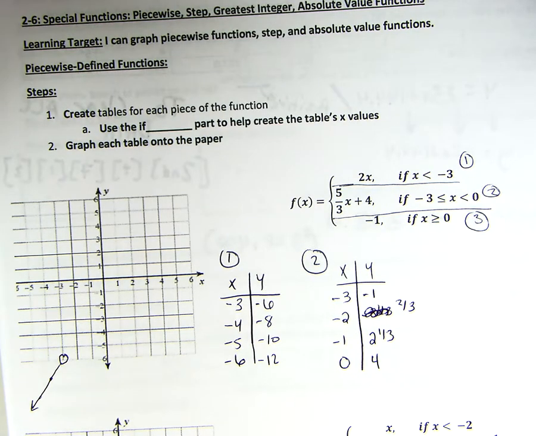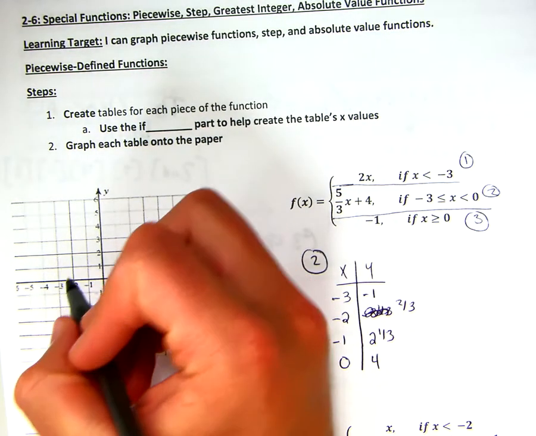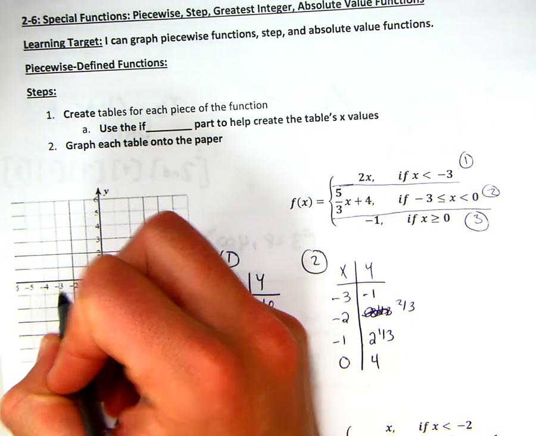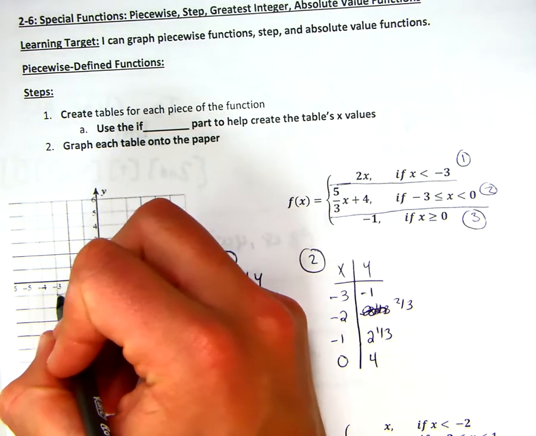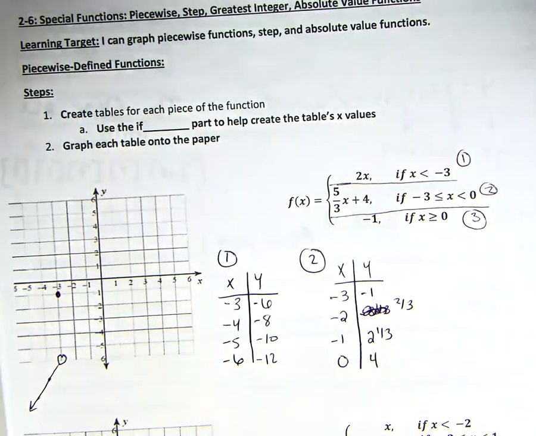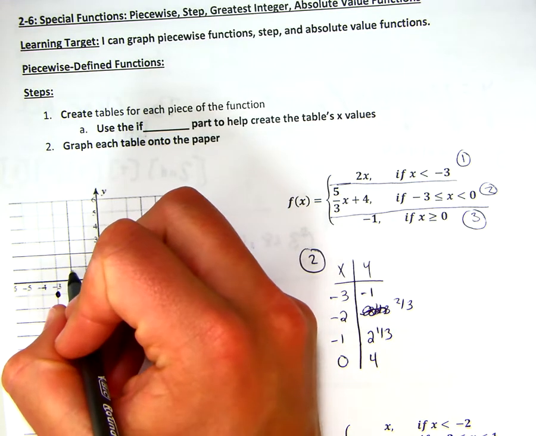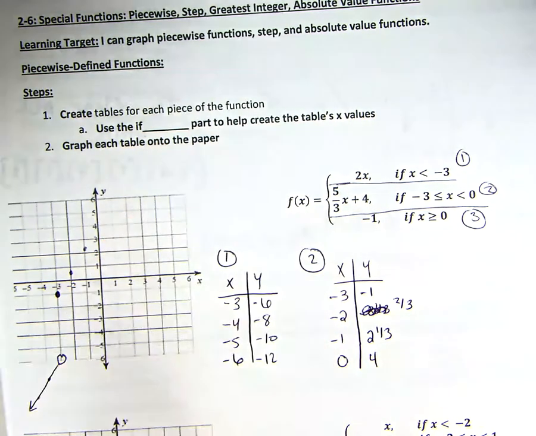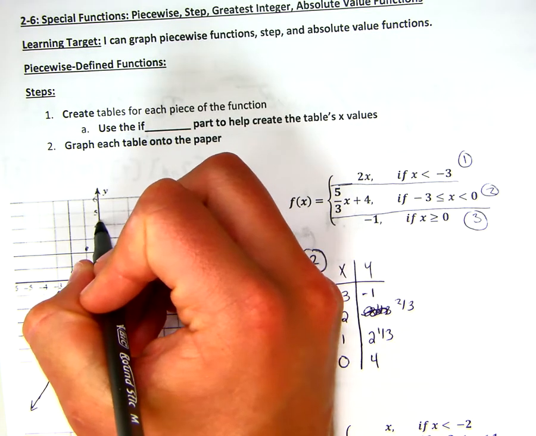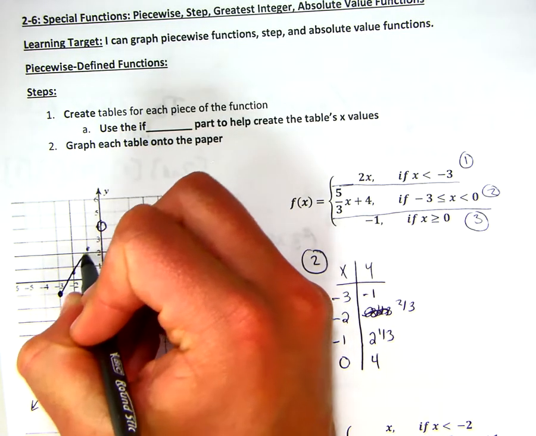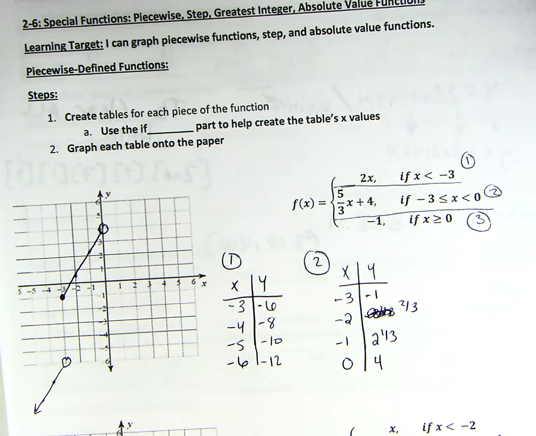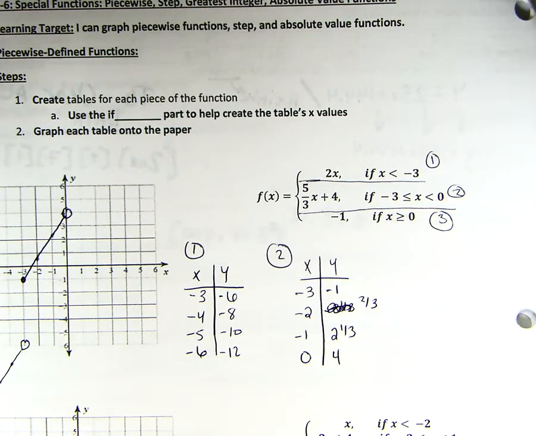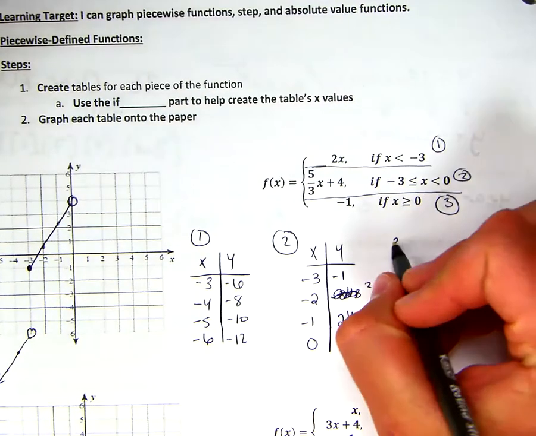All right, so now we can plot all these points. So we have -3, -1, and this is the less than or equal to, so we can make a closed circle here. We have -2, 2/3. We have -1 and 2 1/3, and then we have 0 and 4. And this is the open circle. Make our line. Now we have 2 graphed. Perfect. And then we can go with number 3.